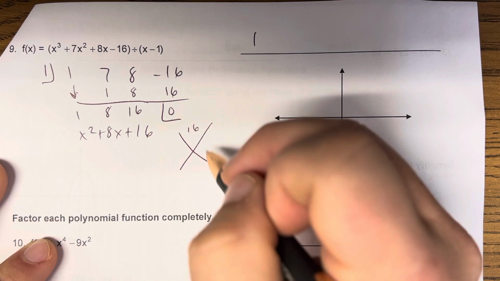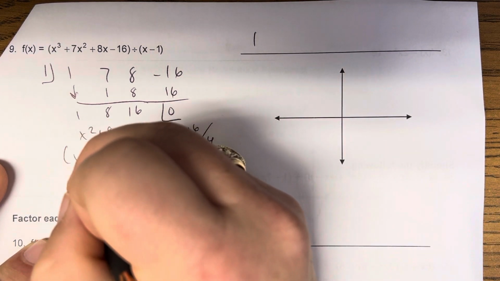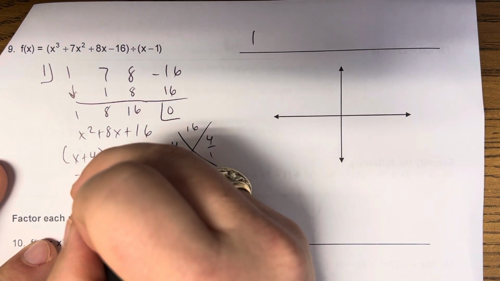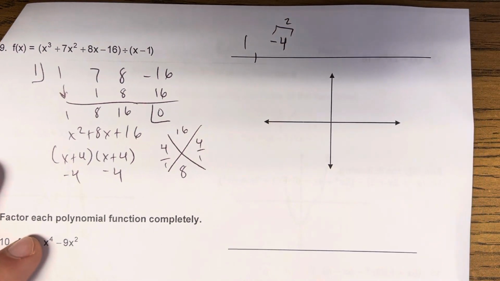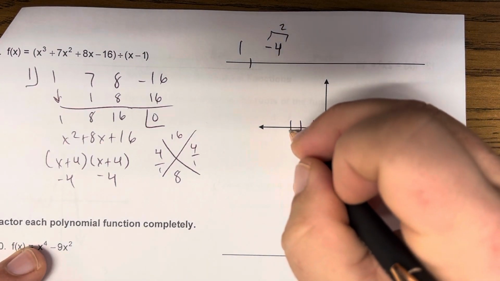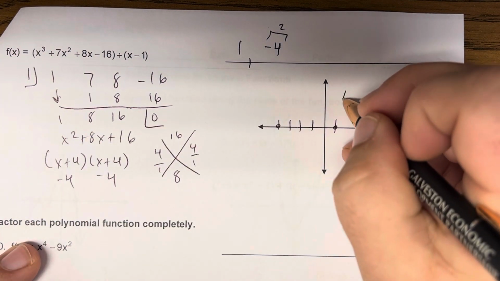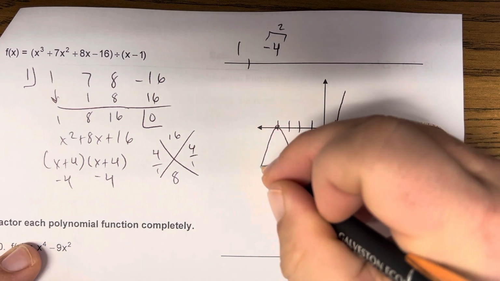And so we'll think what multiplies to 16 and adds to 8. That's going to be 4 and 4. So x plus 4, or x plus 4 squared, however you want to write it. And I'll set them equal to 0, and we've got 2 roots at negative 4 and positive 1. This one ends going up or straight through the 1, but because we've got 2 negative 4s, we're going to bounce at the negative 4.